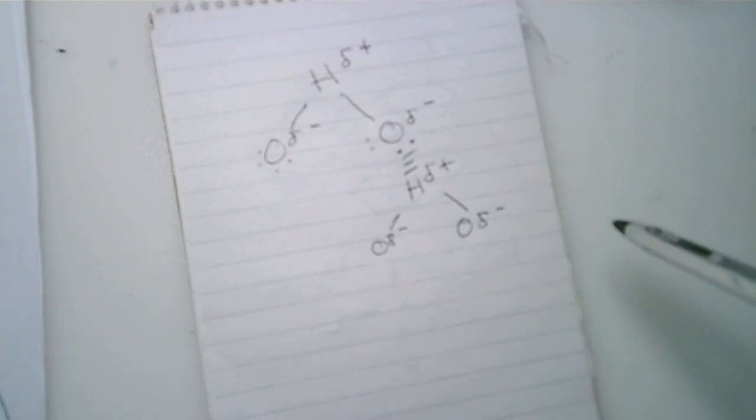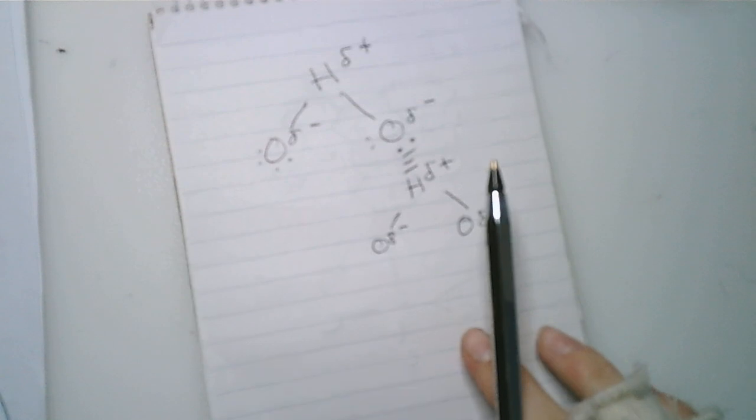Specifically in ice, the reason why ice is less dense than water and therefore floats on water is because of the way it's held. In a solid, water is held in a very open tetrahedral shape, you can see here, and it's just fixed in that position, which means there's lots of little pockets of air.